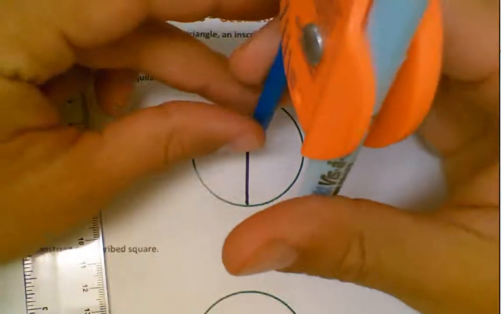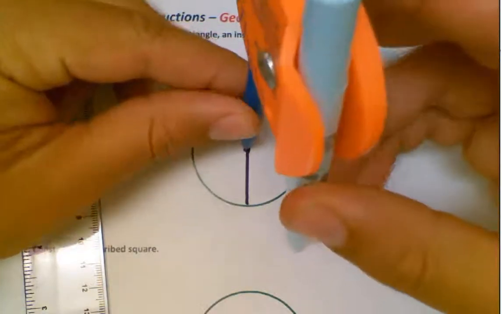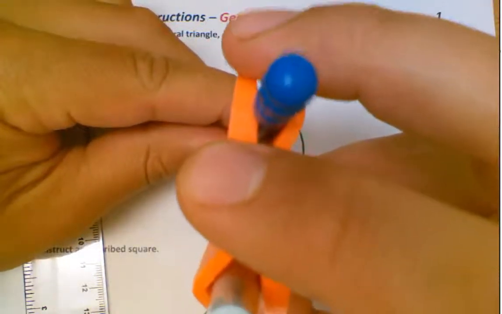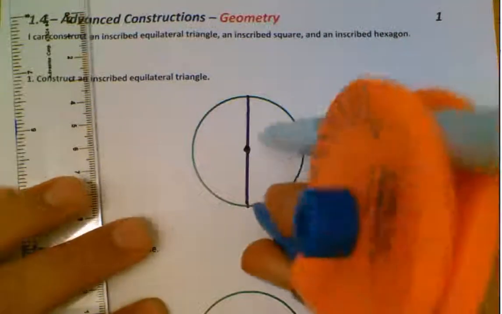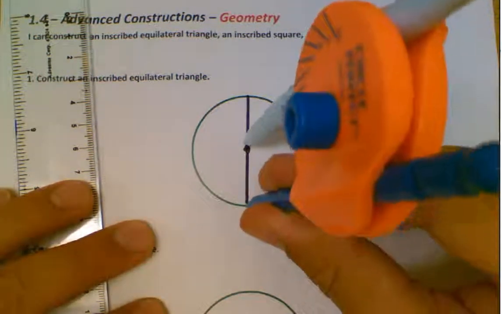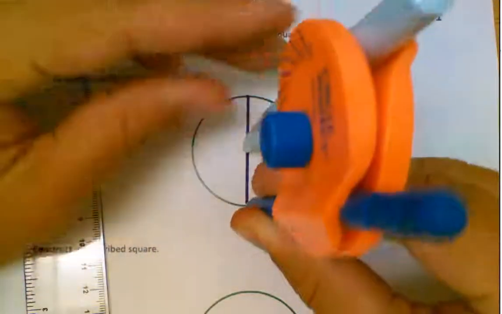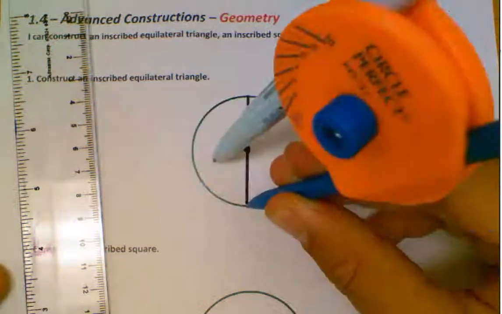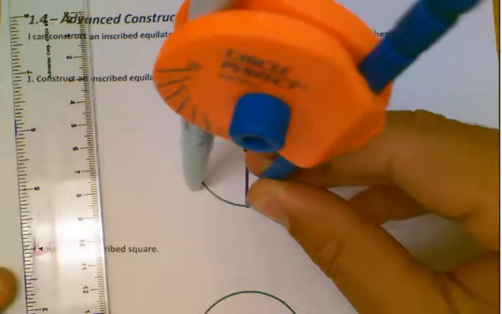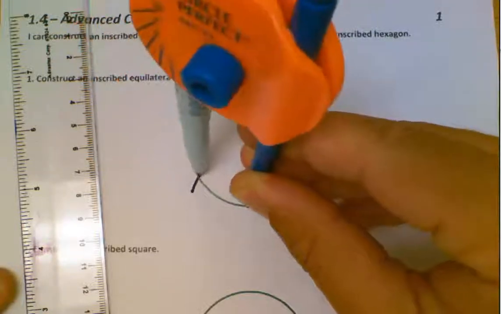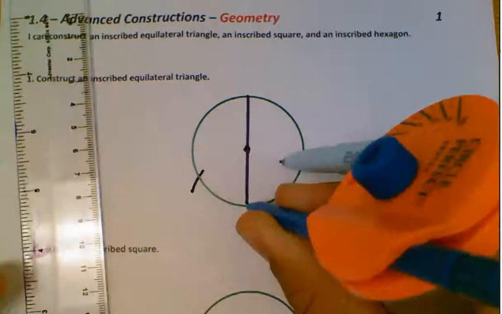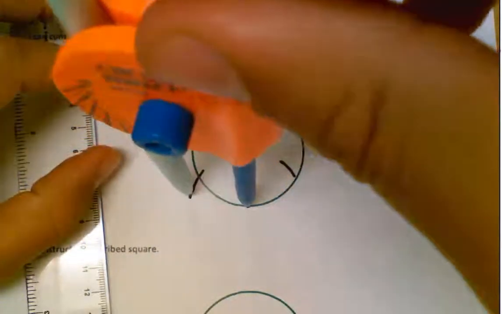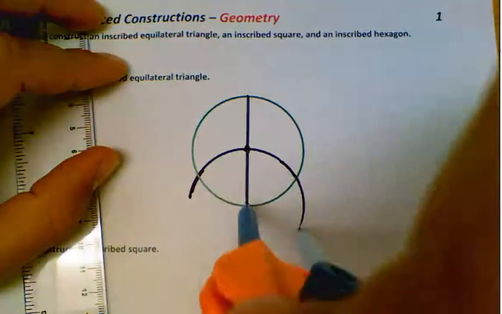Alright, so what you're going to do now is you're going to measure from the center to the outside of the circle. And you can also measure from the edge to the middle. So get your pointer right on the middle. There's two ways to do this. We can make an arc here and here. Or you could simply just make a full circle.